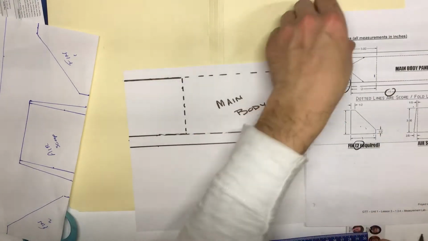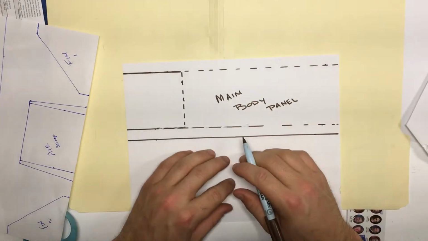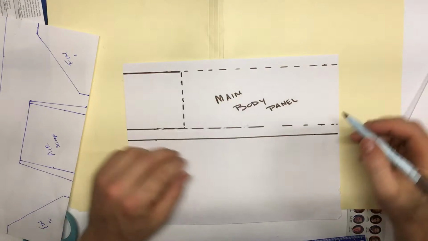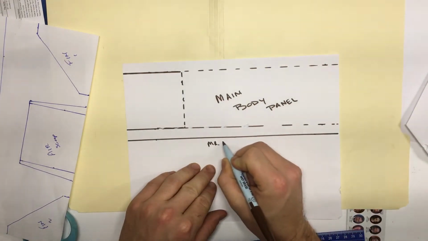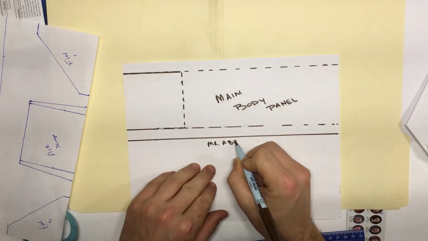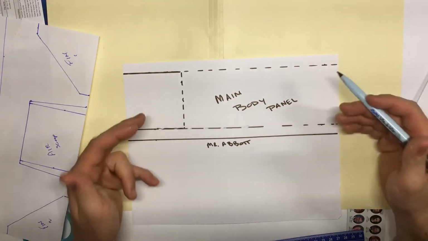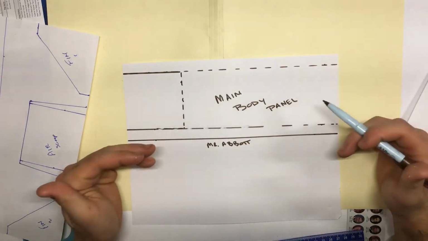The video should be paused now for approximately 8 to 10 minutes while the students draw their main body panel. At the end of this, make sure the students write their name right here. If you get this done today, this is the main thing I want done. So take a minute now and pause the video.